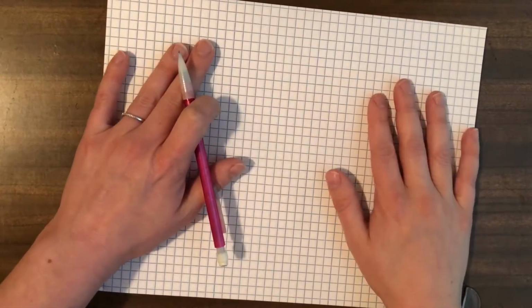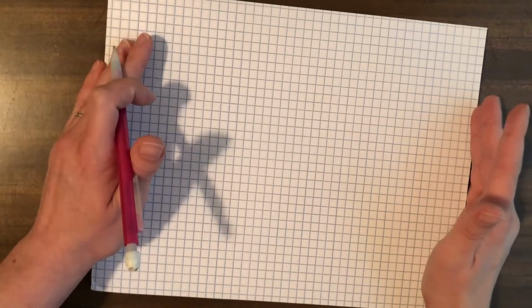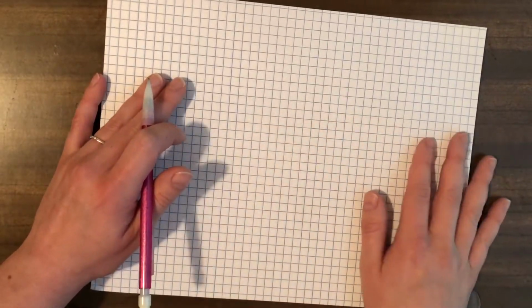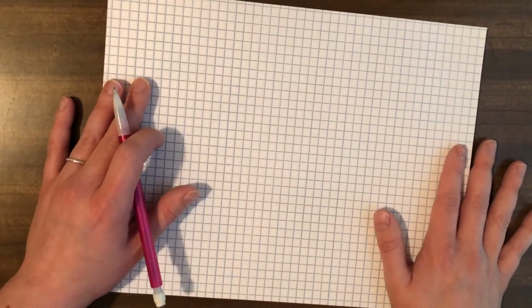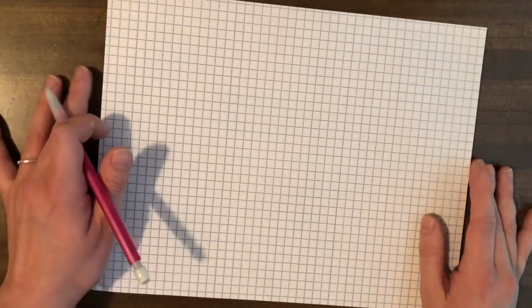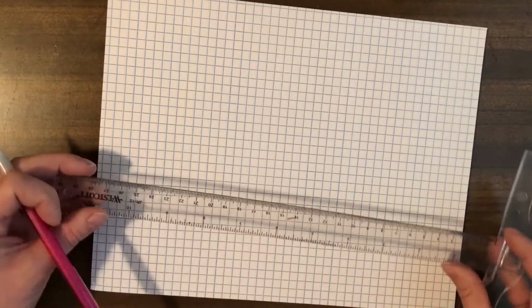Now, when we're creating our blueprints, we're thinking about each level of your house as being its own blueprint. So if you have a 3-level house, you'd have 3 separate blueprints. If you have a 1-story house, you only have 1. So we're going to just think about a 1-story house right now.